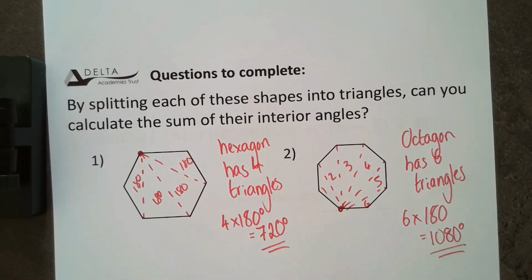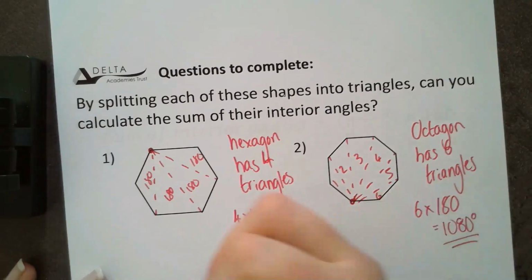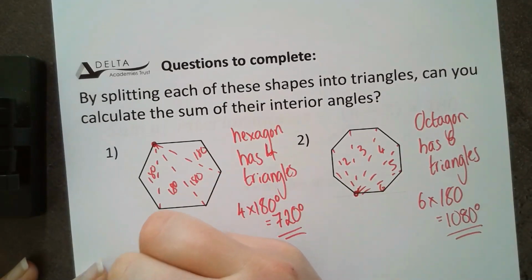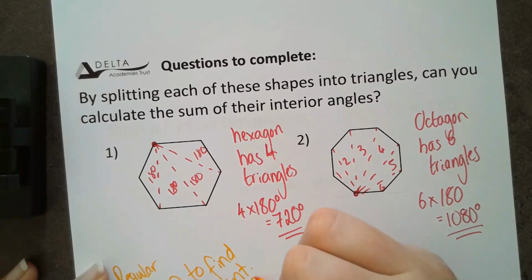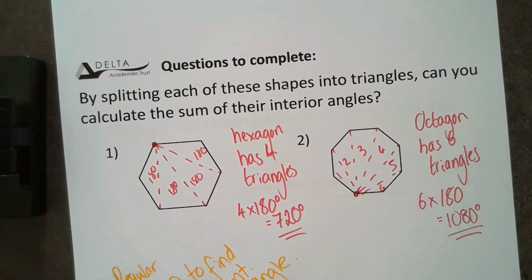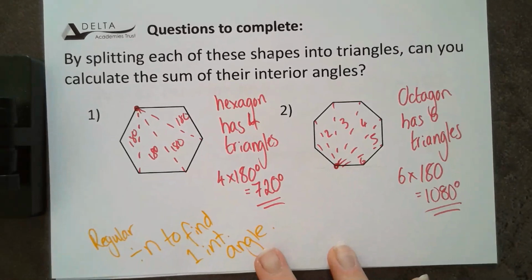So the sum of the angles in here is something we found. This actually also means we could now work backwards from this to find our interior angles a different way. So if they're regular, I can now divide by n to find one interior angle. And that would give us the same answers that we got last lesson.